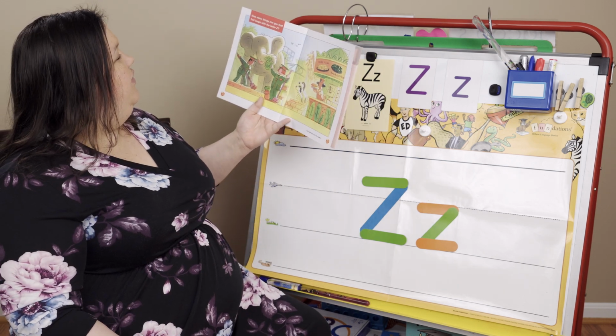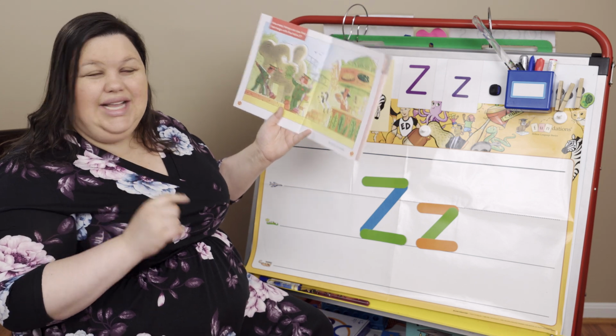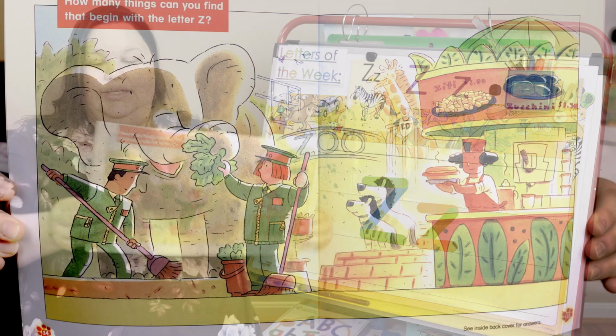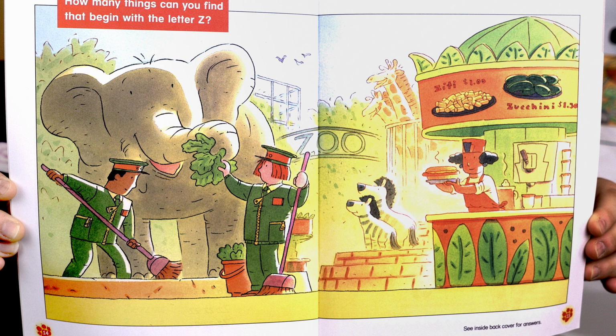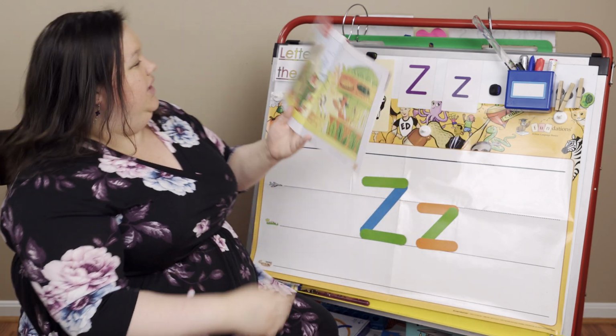How many things can you find that begin with the letter Z? The Z, Z sound. Here, let's practice.